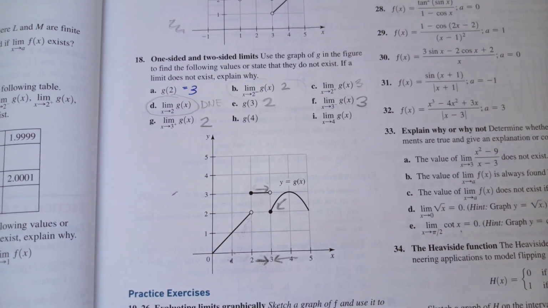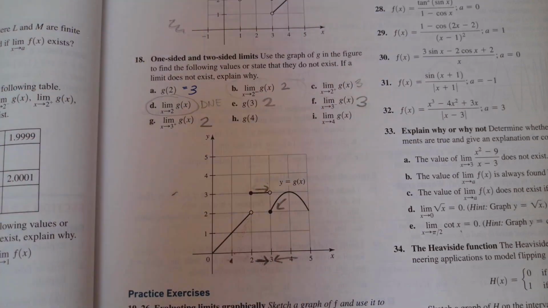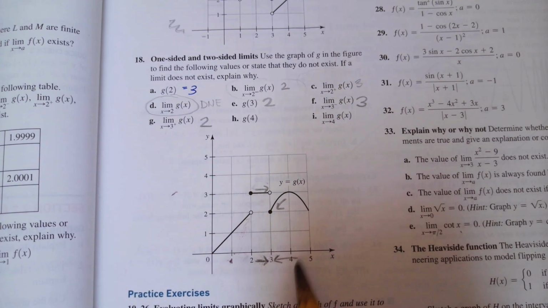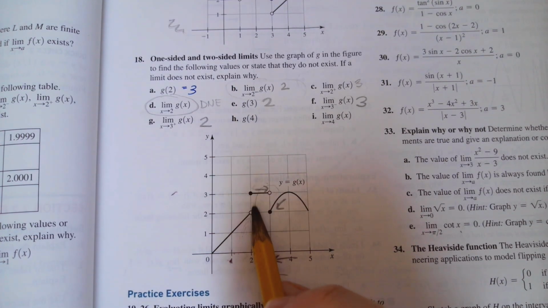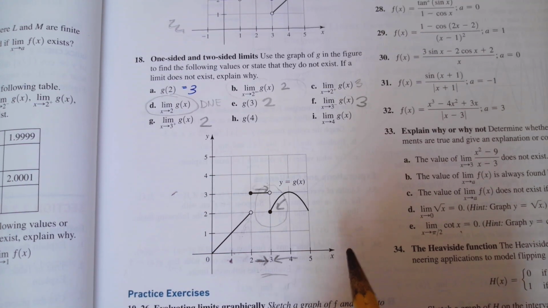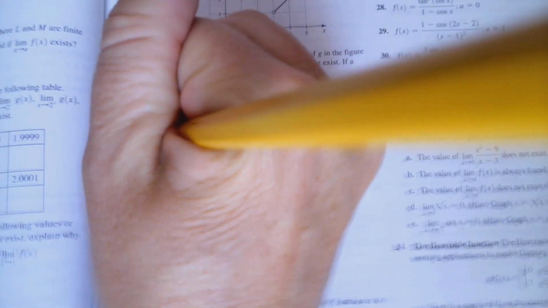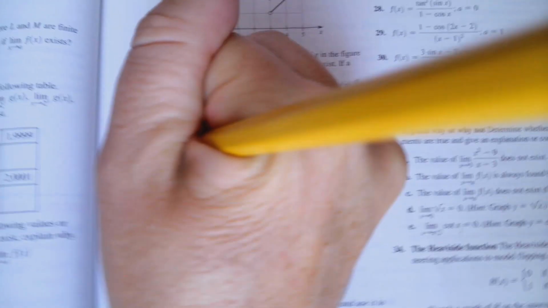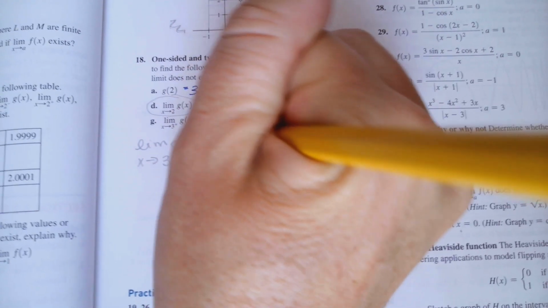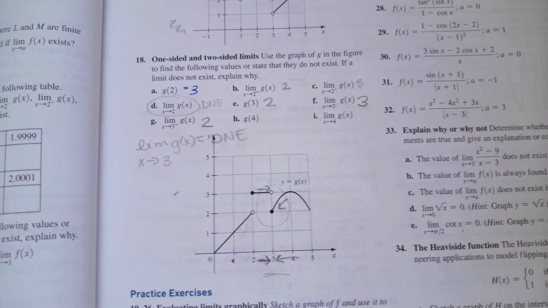They didn't finish up with one more question, but here again we can see that because the outputs as we approach 3 from the right and the left-hand side are not equal, no limit exists at 3. So I would write the limit as x approaches 3 of g of x equals does not exist. Okay?